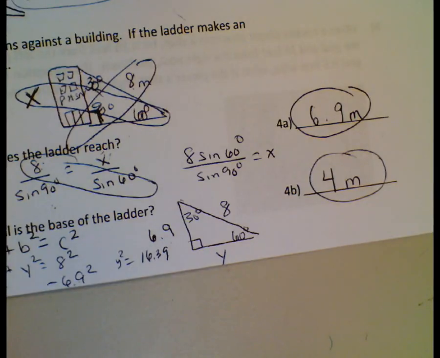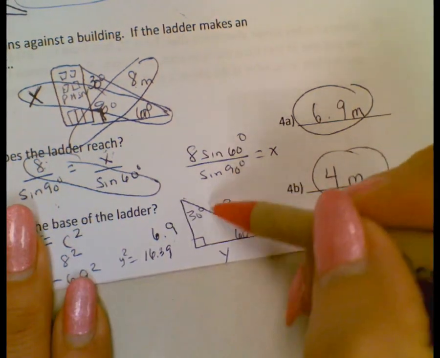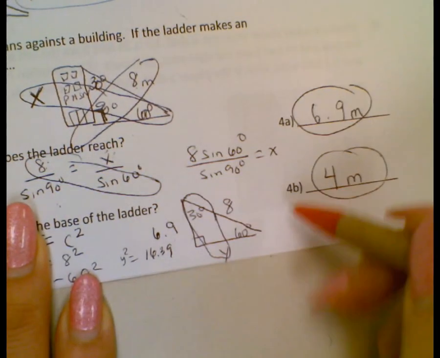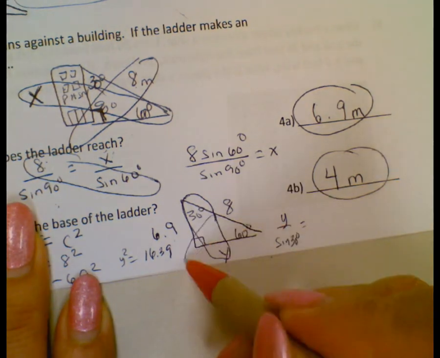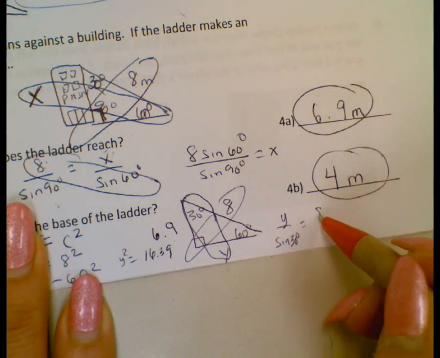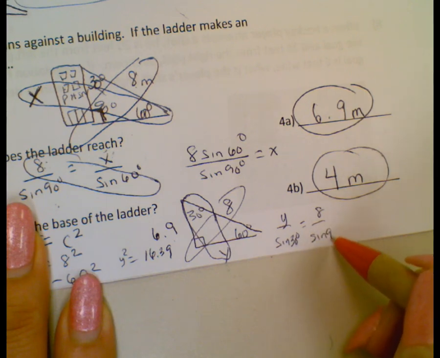Law of sines? All right, if I would have done law of sines to find y, I would have been using y over 30. And I would have done the 90 and the 8. I would have done 8 over sine 90.